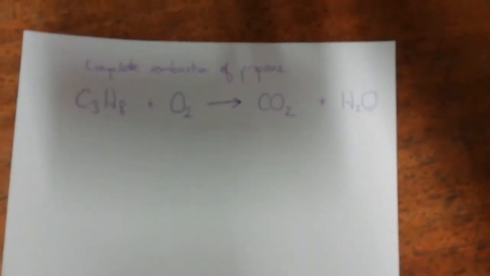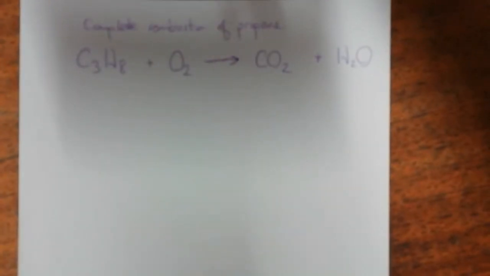I'm just going to focus this again. Focus is a bit dodgy at the moment. I think that's the best I can do.